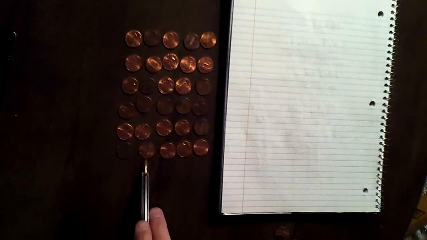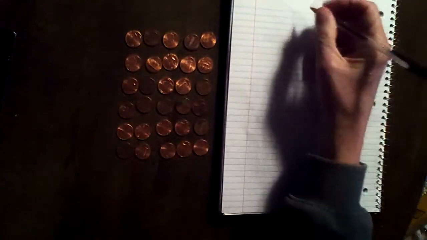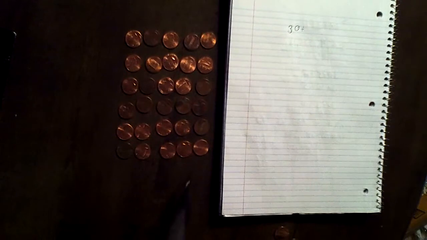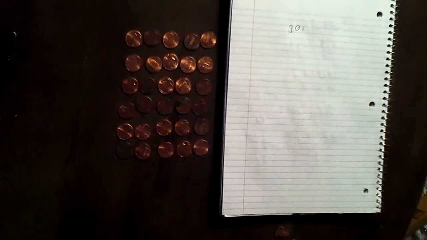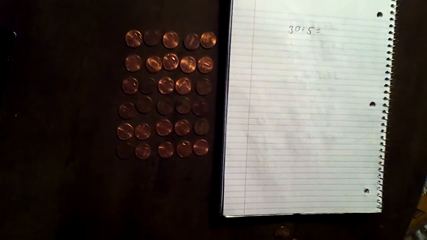Division is taking a total amount of things and putting it in equal groups. For example, I have 30 pennies here. And you see that I've taken the 30 pennies and I've put it into equal groups. Each group has 1, 2, 3, 4, 5. I've got 5 in each group. So in this case, I've taken 30 and I've divided it by 5. So the question is, what's 30 divided by 5?